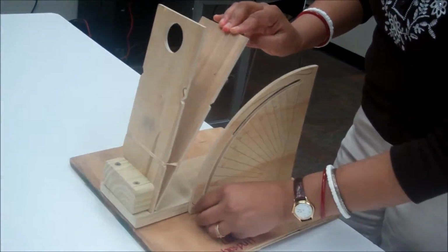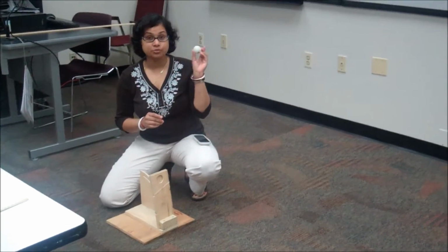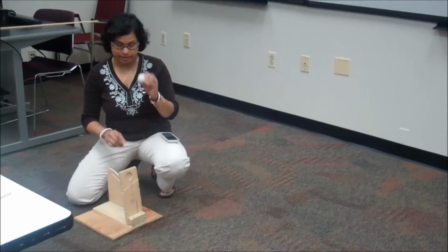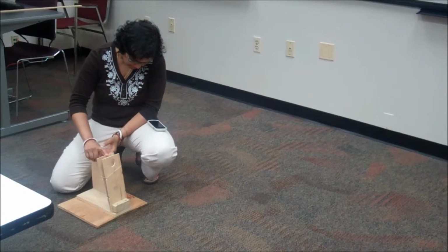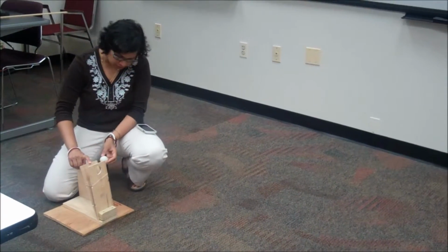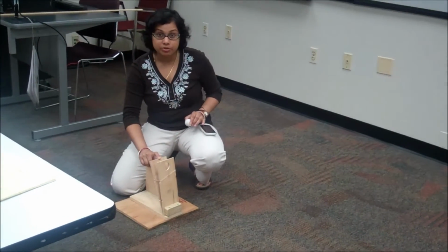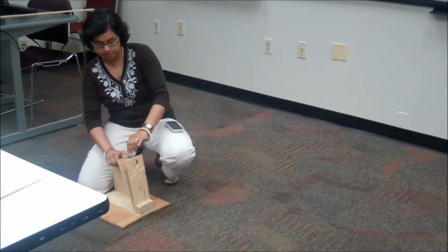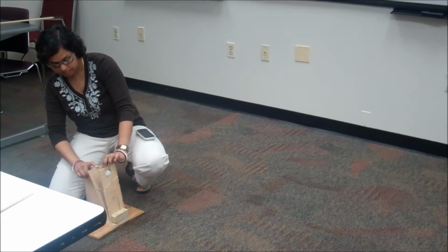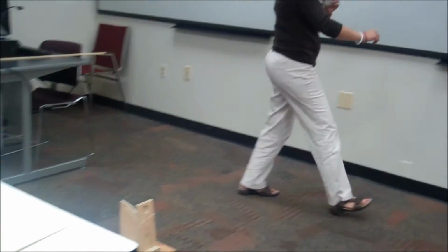That's the same angle. Now to find out the initial velocity, as we spoke, we need to find out the angle. So from the protector, I'm getting a view of 30 degrees. I'm going to launch this ball at an angle of 30 degrees, then record the time here, and then find out the distance. It took approximately 30 seconds. So let's first record those two values.